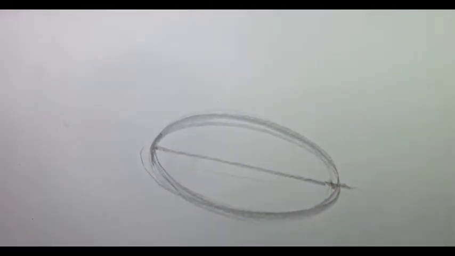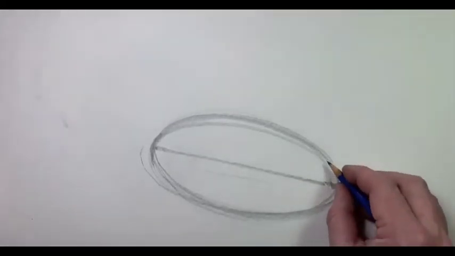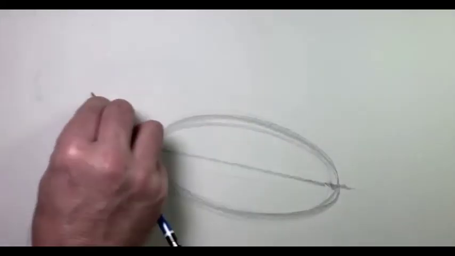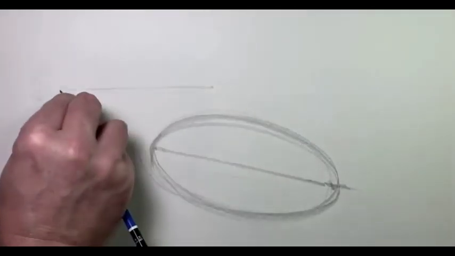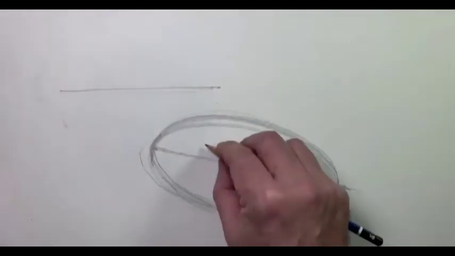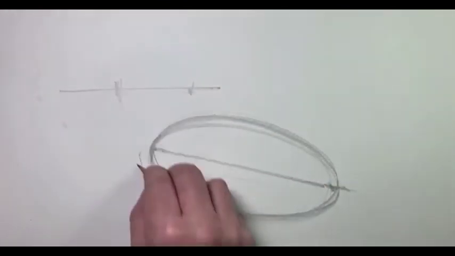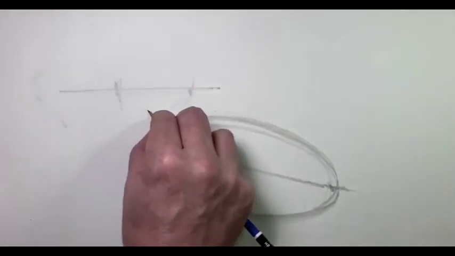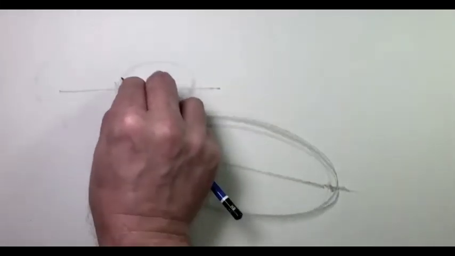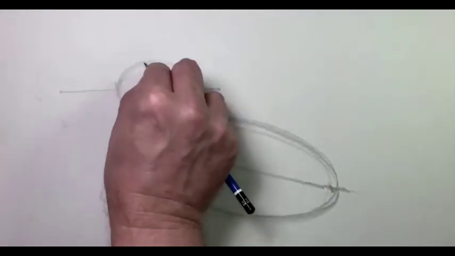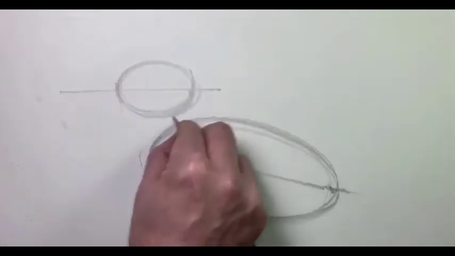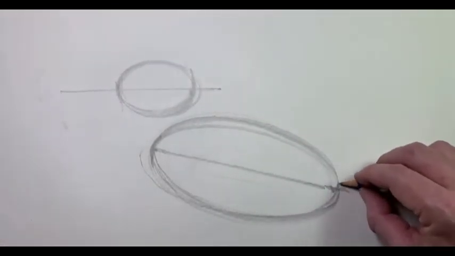So the next thing I'm going to do is add another ellipse for the head, and I'm going to draw a straight horizontal line, more or less straight, since the axis line that I determined in the photograph is that the bird is looking straight forward. So just a loose oval, it's a little more of an oval than an ellipse.